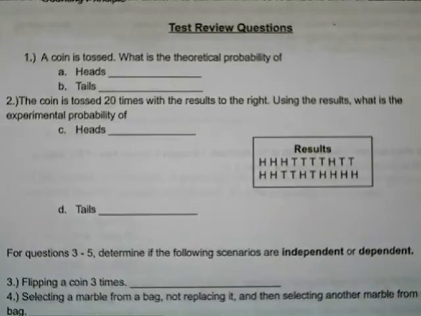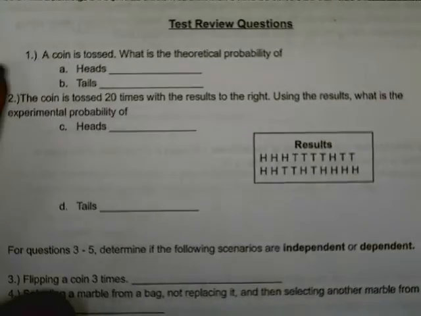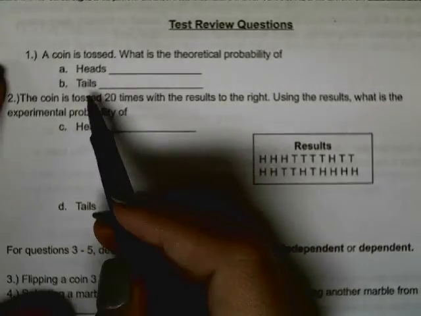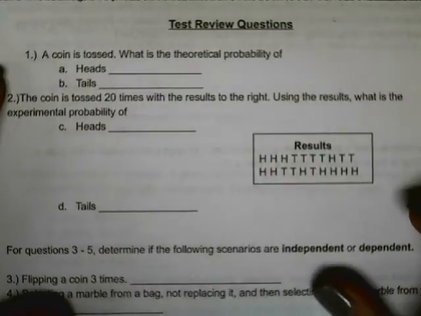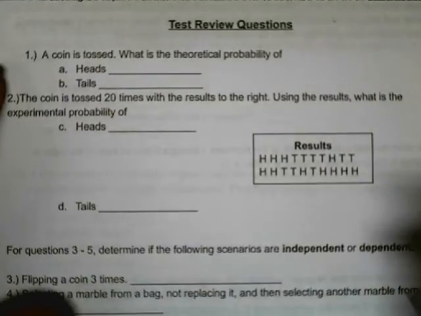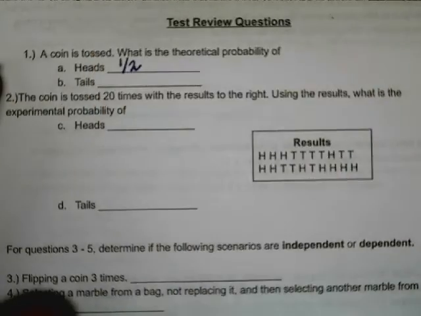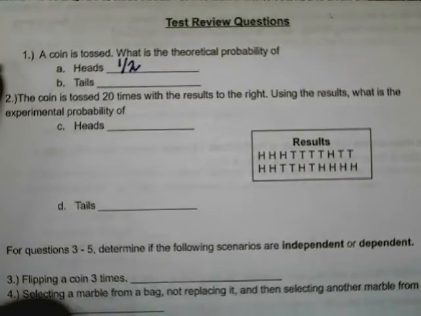Probability test review. Question 1. A coin is tossed. What is the theoretical probability of tossing it heads and tossing it tails? Think about it. You have two sides to a coin. One side is heads and one side is tails, making a total of two sides. Your probability of flipping a heads would be 1 out of 2 because you have one side that is a heads out of 2 total sides.